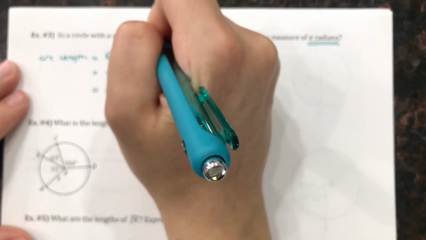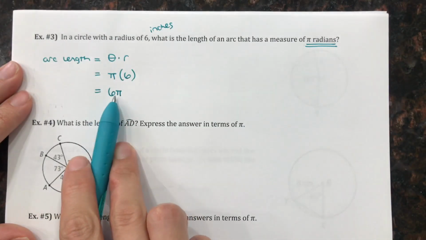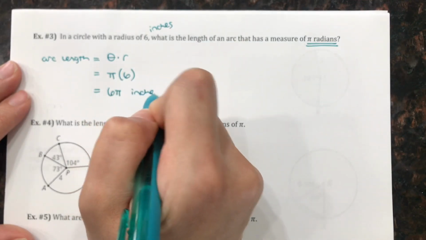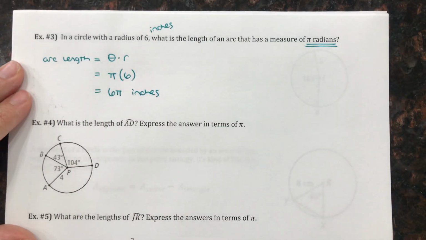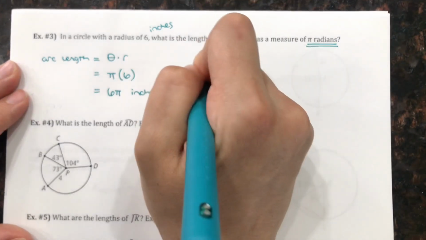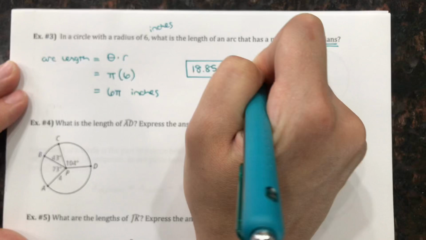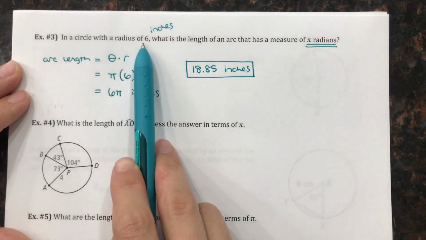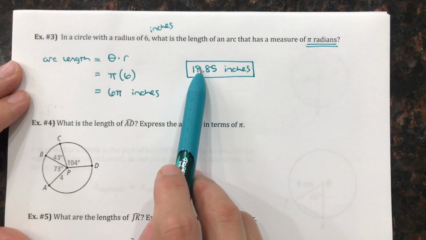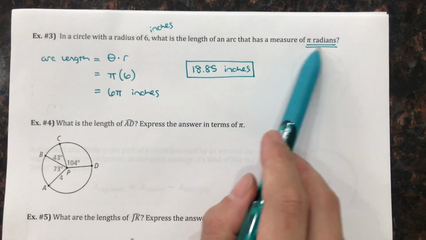Okay, even if this were a radius of 6 inches, let's say, that means my arc length is 6 pi inches. Now, it's probably more useful for us to put 6 pi and have a decimal equivalent. So we've got 18.85 inches. So in this particular circle, if my radius is 6 inches, the arc is going to be 18.85 inches. Okay, if we're talking about that angle measure.